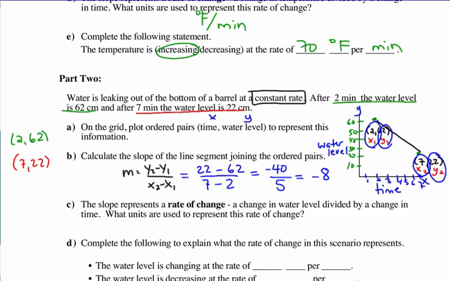Let's put our units in. So on the rise, the vertical axis here, the y, was water level in centimeters. So I'm just going to add that centimeters to the negative 40. And then the horizontal, which is our change of x's, was time. And that was in minutes. So that negative 8 should be centimeters per minute.